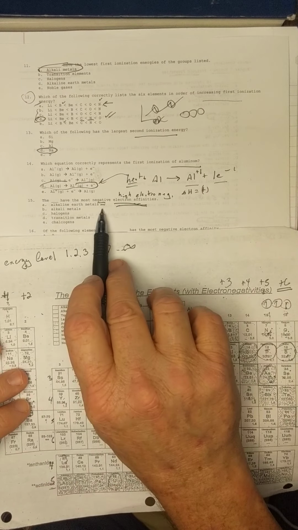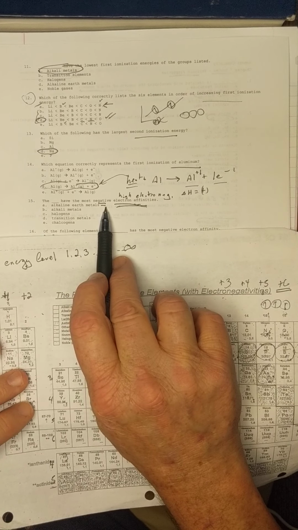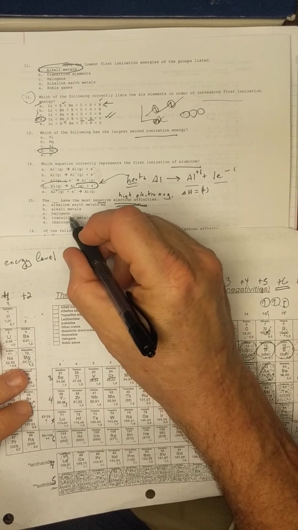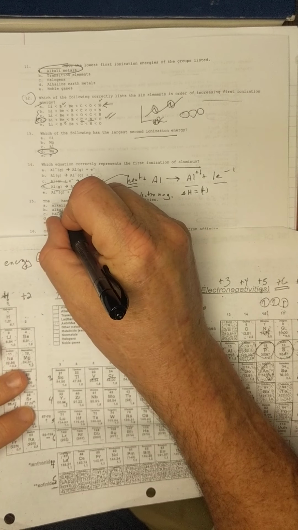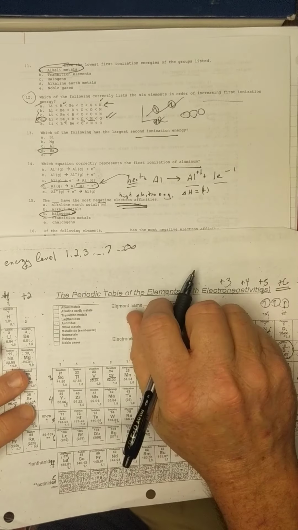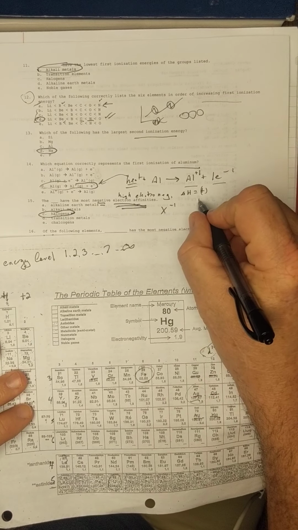The reason I got rid of affinity is the most negative is the highest, and that always bugs people. I'm looking for the most right. So I would say halogens, group 17. They have the most affinity for an electron, and that's why halogens as a whole become -1.